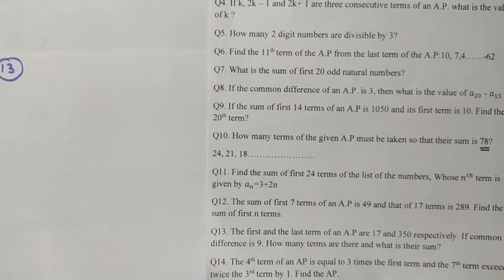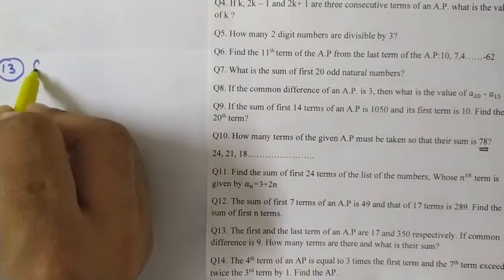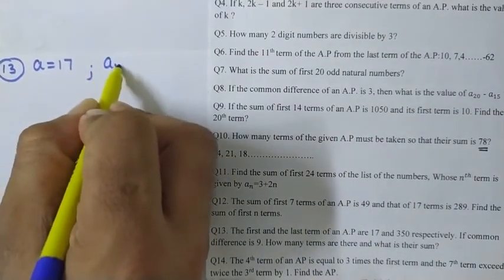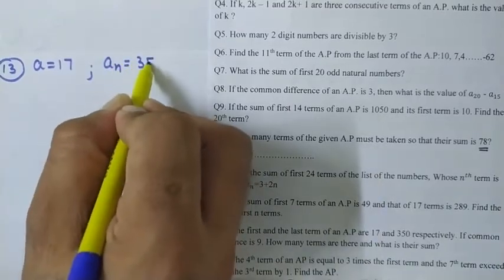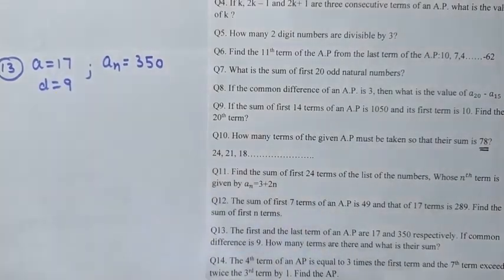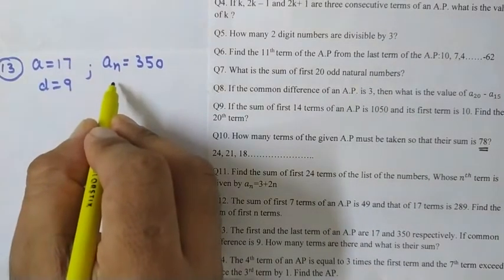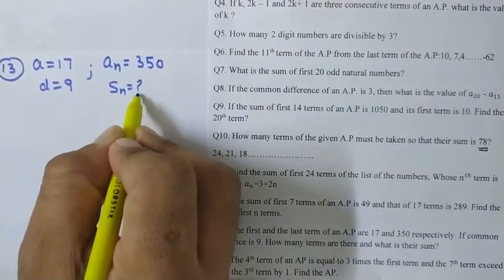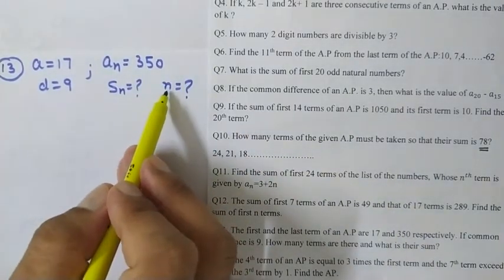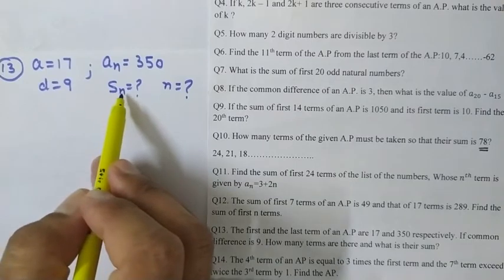Now let's do the 13th question. The first and last term of an AP are 17 and 350. So here the first term is given as 17, and if there are n terms, then the last term, an, is given as 350, right? Next, the common difference is 9, so d is 9. How many terms are there and what is their sum? It means we have to find n and also Sn.